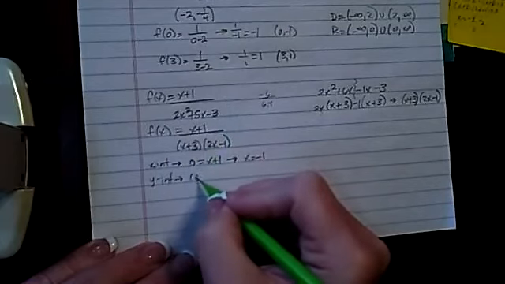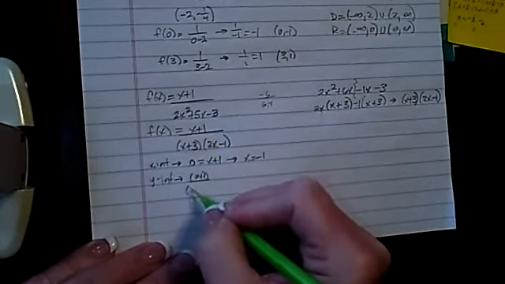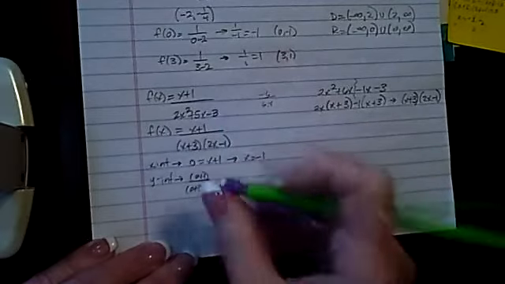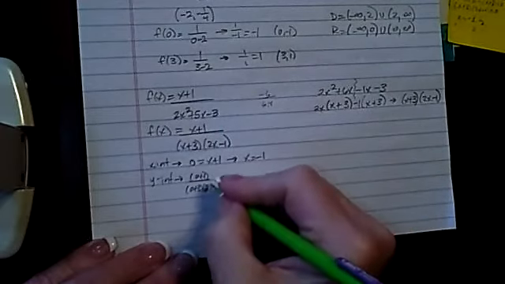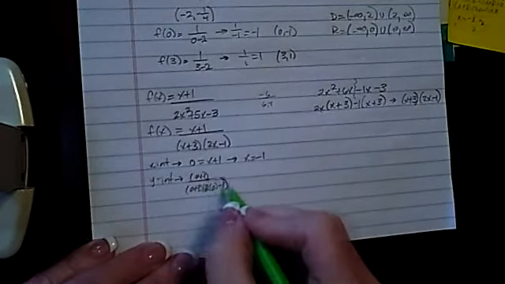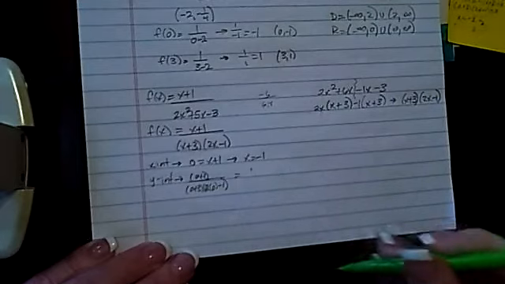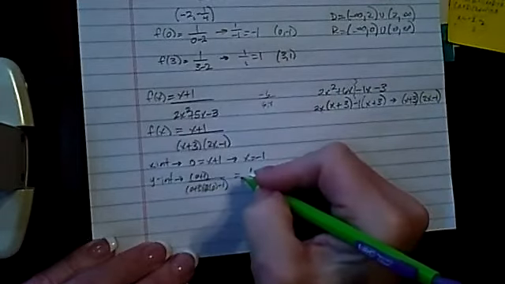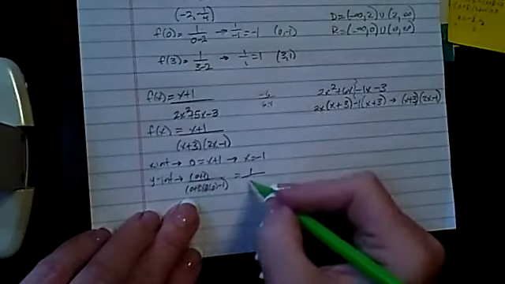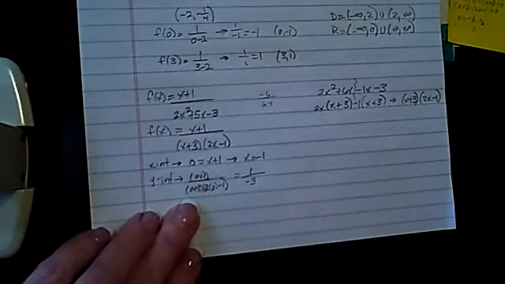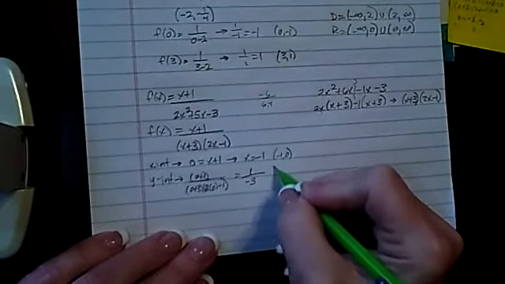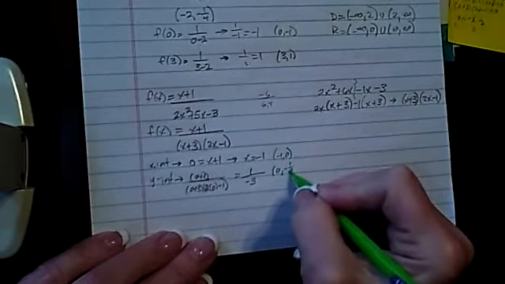So we would have 0 plus 1 over (0 plus 3) times (2 times 0 minus 1). That leaves us with 1 on top, and then this is 3 times a negative 1, a negative 3. So we have an x-intercept at (-1, 0) and a y-intercept at (0, -1/3).